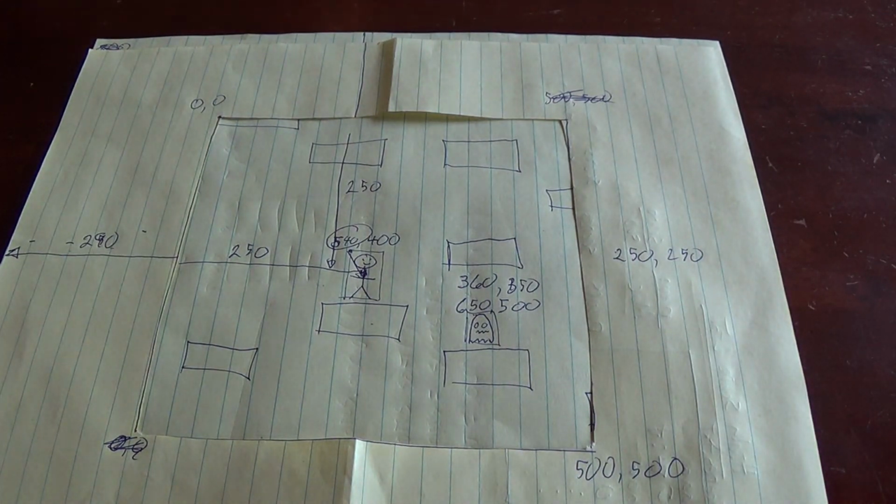If you start dealing with everything in terms of screen coordinates, trust me, this gets a lot harder.